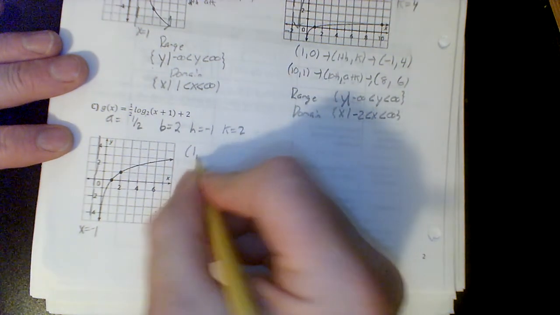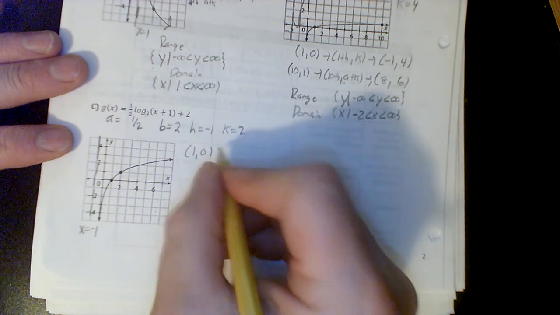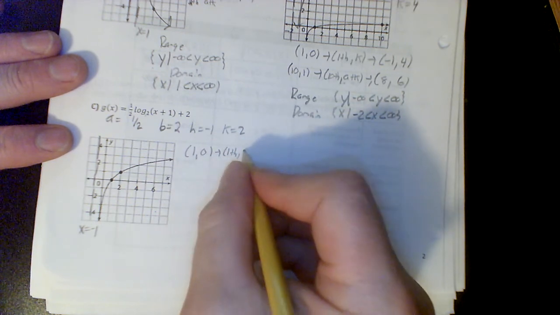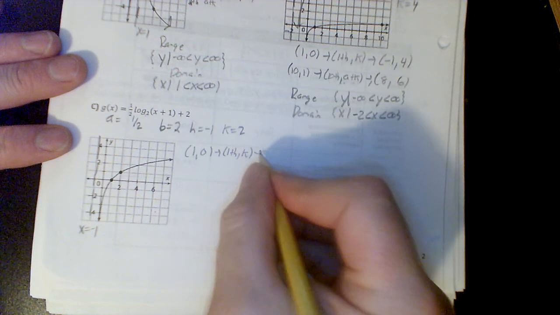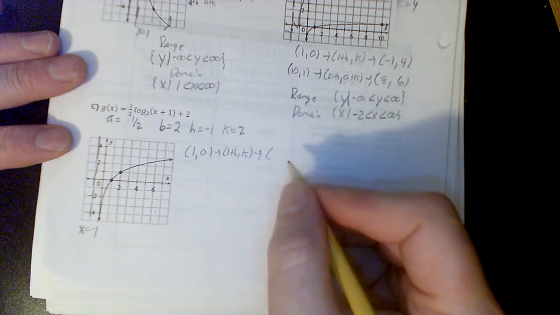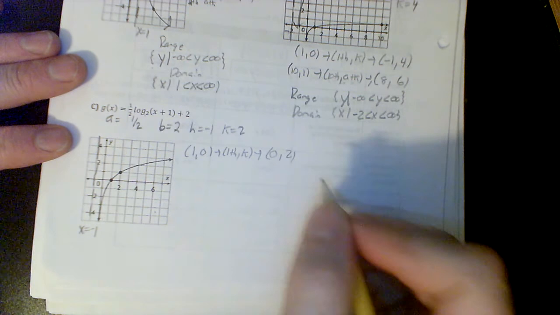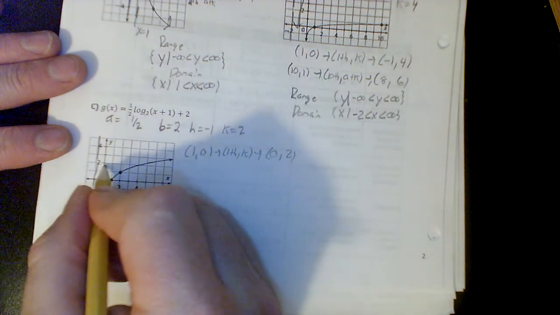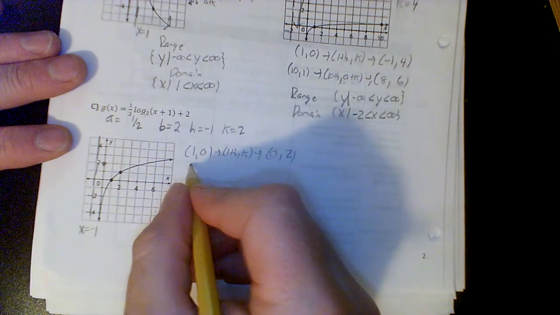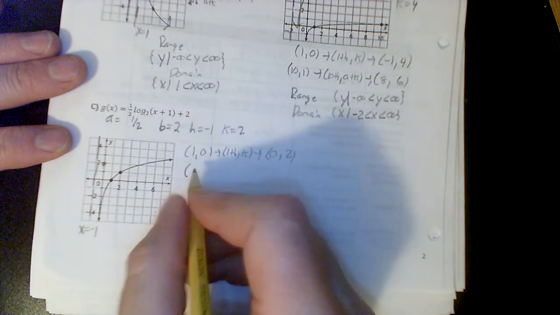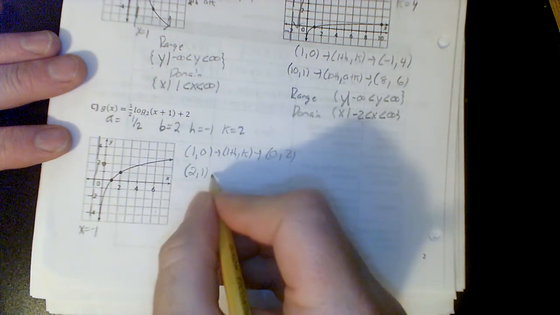New asymptote. We'll change 1, 0. Remember that is 1 plus H and K. Well, 1 plus H looks to be 0, and K is 2. So I got a point that's 0, 2. We're going to put it right here, 0, 2. And then we got, used to be 1b, now it's b1, and it looks like b right there is 2, 1.